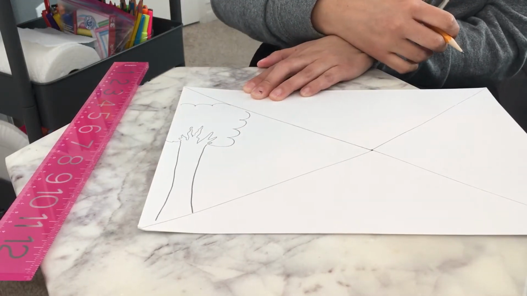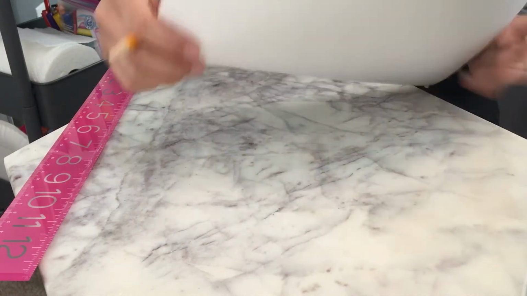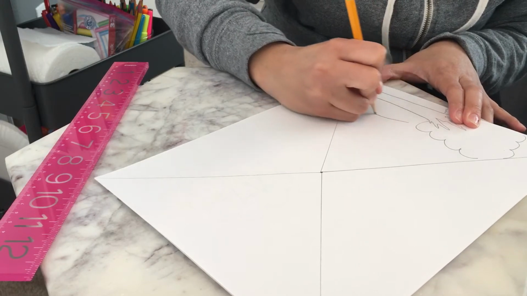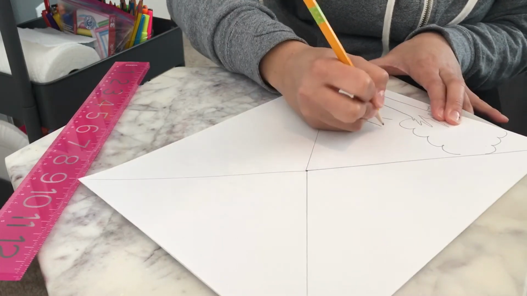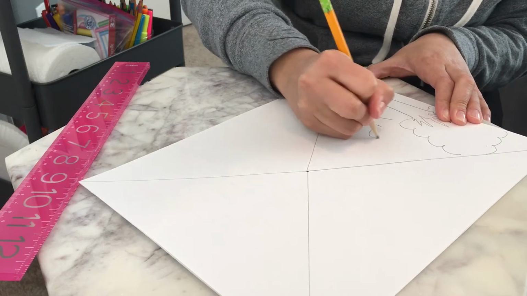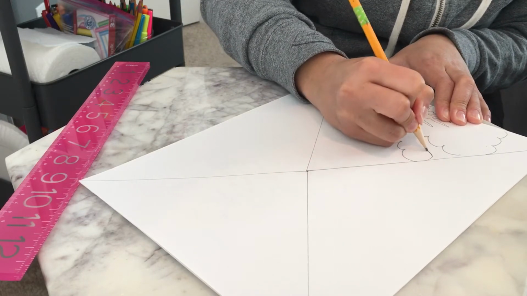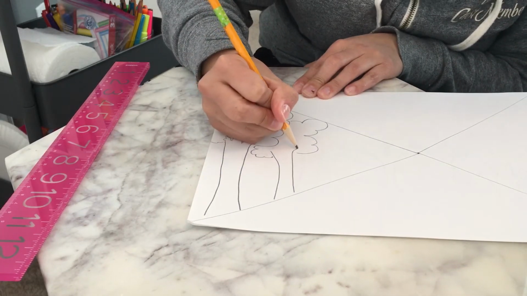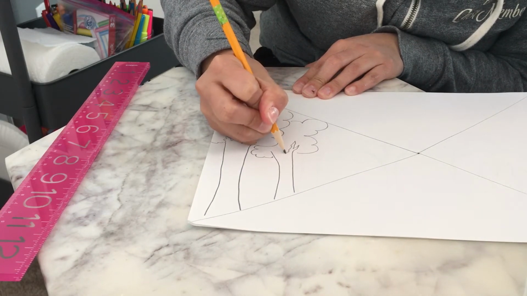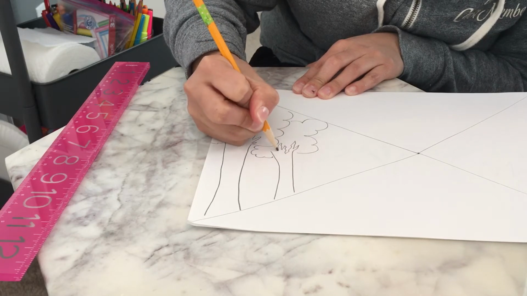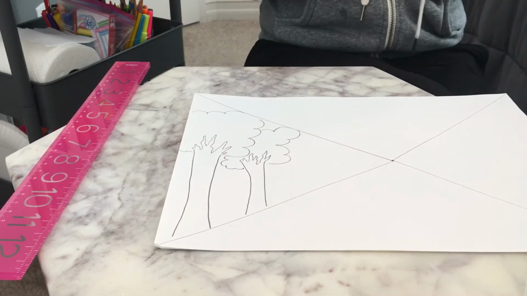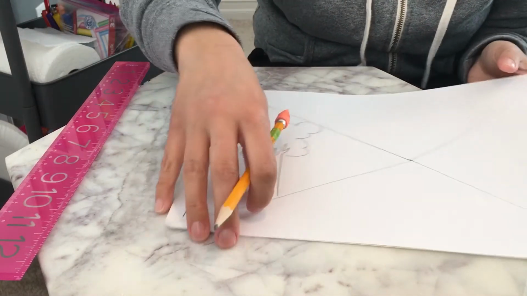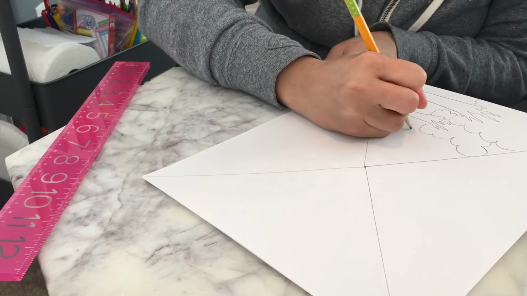Okay, and now we're going to make another tree in the background. So it's going to be a little bit shorter. Okay, and then we want it to hit the top there, like that. And again, you're going to make your branches and everything in here, however you want to do it. Okay, see how they're getting smaller? So another one.